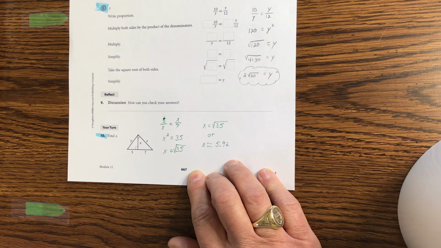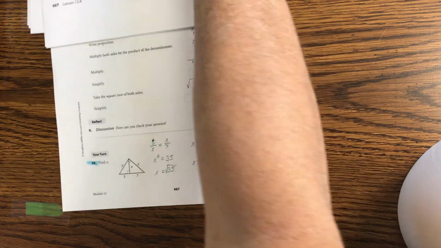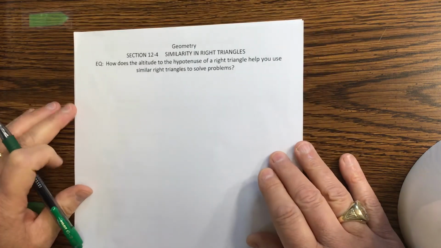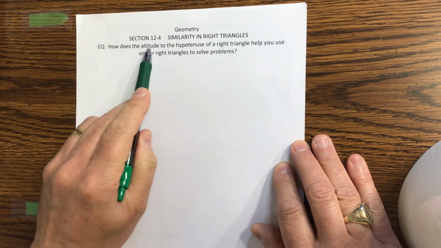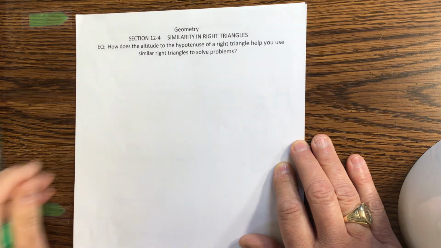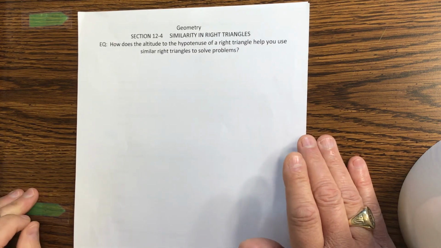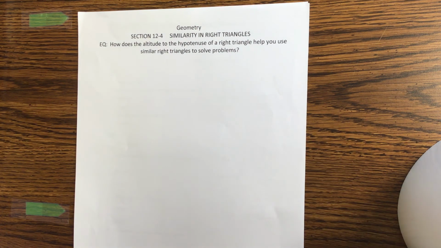All right, so section 12-4 deals with similarity in right triangles. How does the altitude to the hypotenuse of a right triangle help you use similar right triangles to solve problems? So now you have some examples to work out. In my next video, I will take the time and work out a few others.